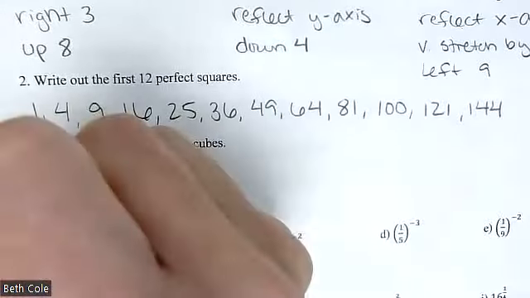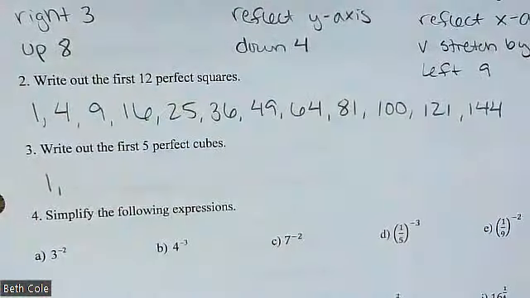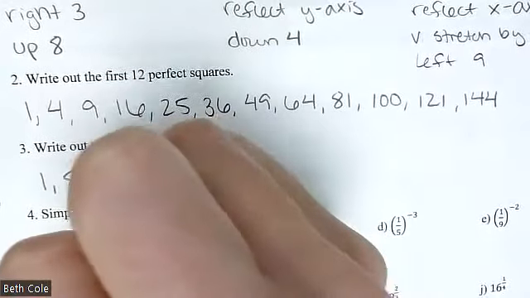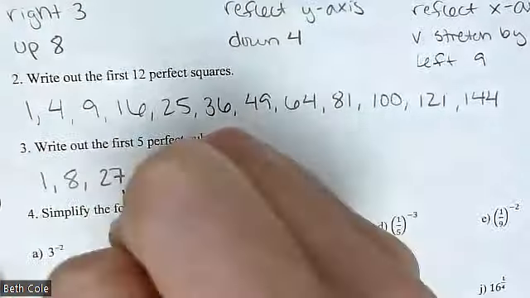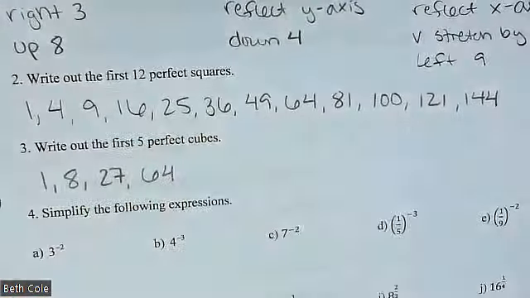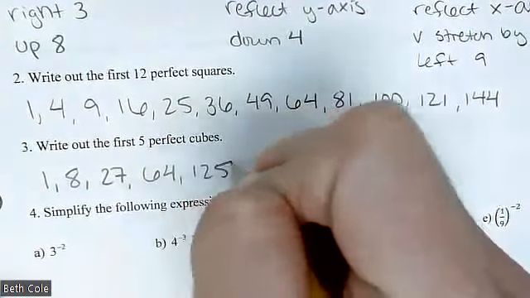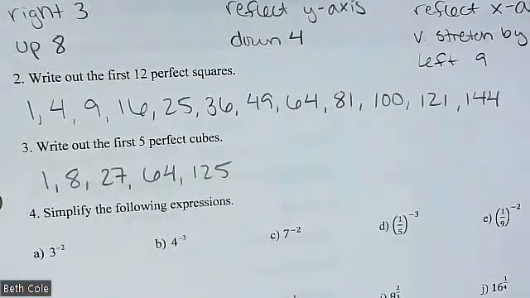All right, now the first 5 perfect cubes. The first one again is 1. 1 times 1 times 1 is 1. 2 cubed is 8. Good. 3 cubed, 27. 4 cubed is 64. So be careful with that one because it's on both lists. And then 125. Now, I don't have anyone memorize to the 4th power or 5th power. The squares and cubes are good enough.